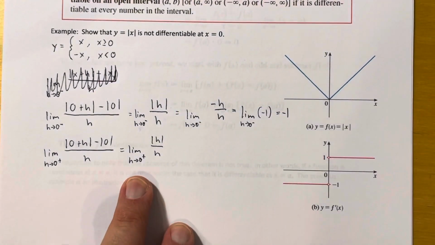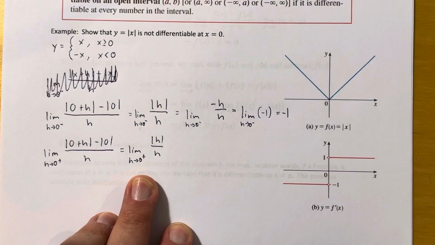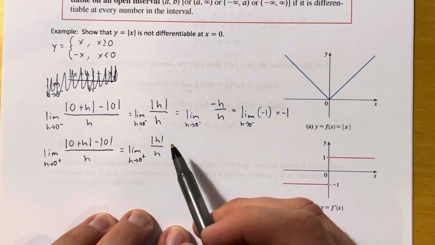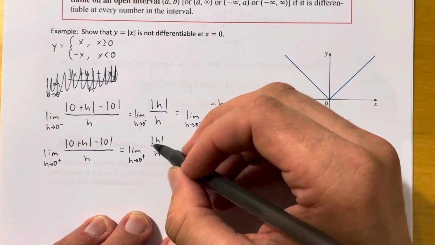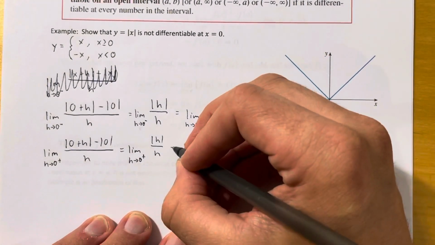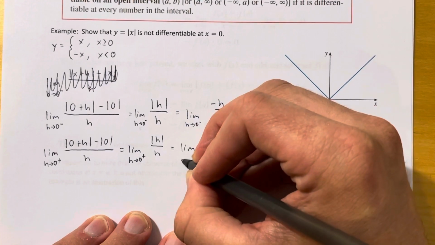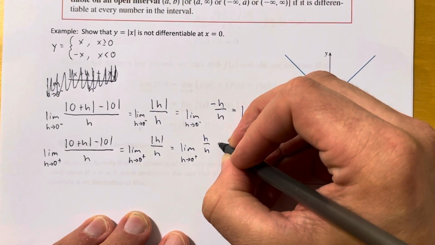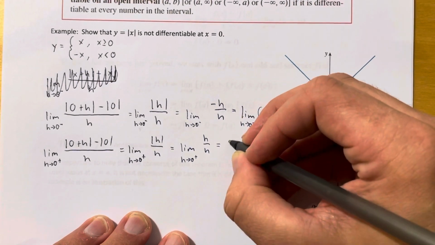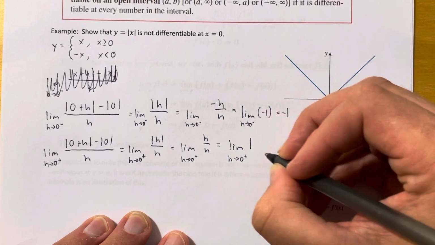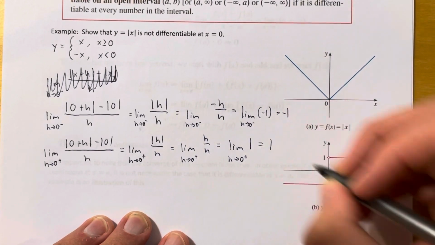This time, because h is approaching 0 from the right, where we use values of h that are greater than 0, this numerator is going to remain unchanged. The absolute value is just going to give me h. So this is equal to the limit as h approaches 0 from the positive side of h over h. H over h is just equal to 1, so I get the limit as h approaches 0 from the positive side of just 1, which is equal to 1.